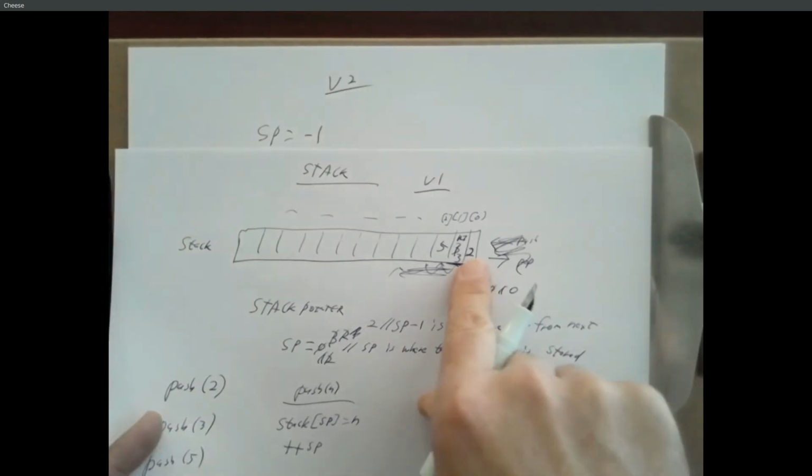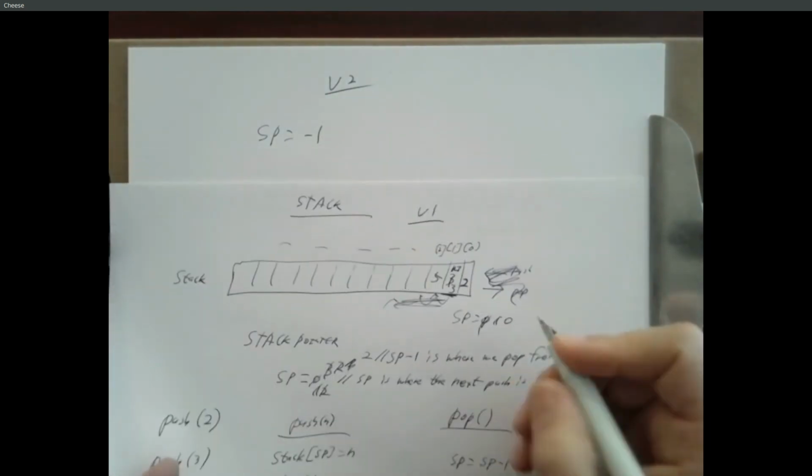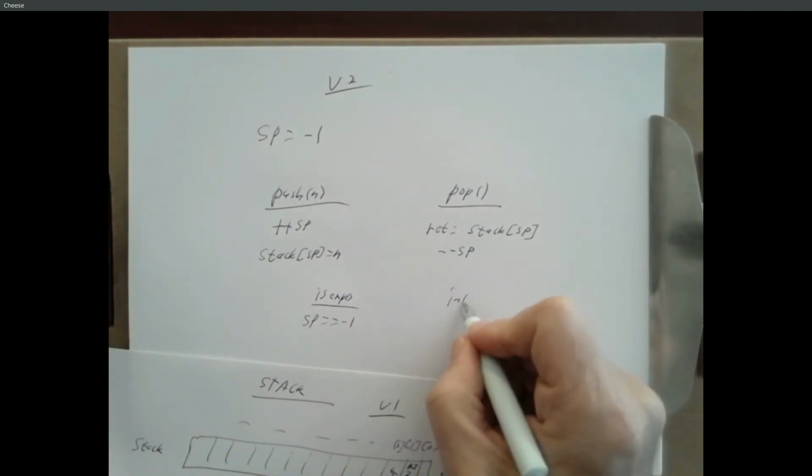If we do pop again, it'll give us element 0, and we'll decrement stack pointer to -1. So empty is just stack pointer equals -1. And init is just SP equals -1.